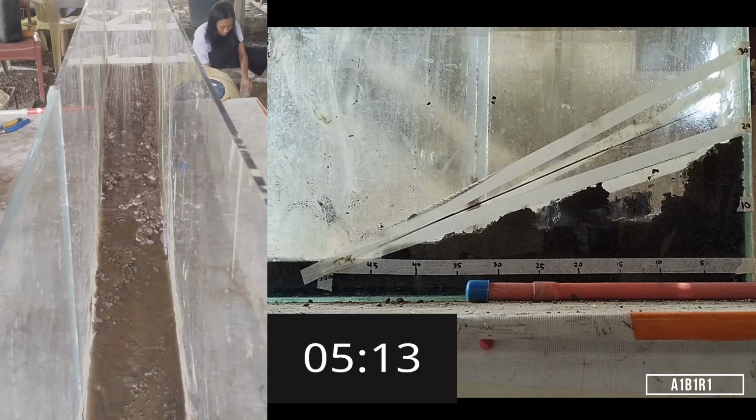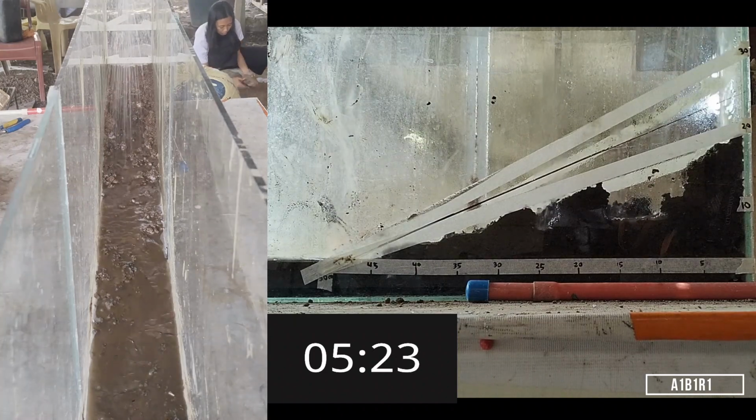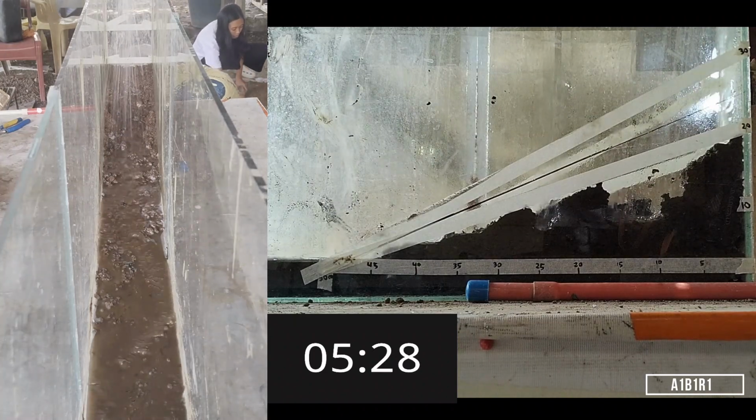Around the upper part of the slope, it seems at first that a stream would form a hallway as it erodes, but a terracing effect starts to happen.